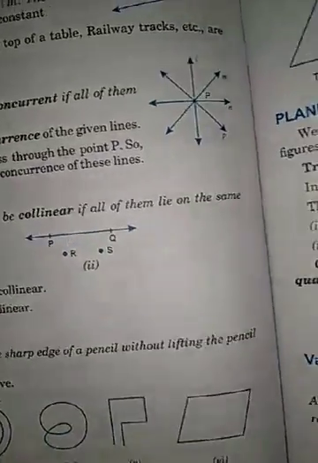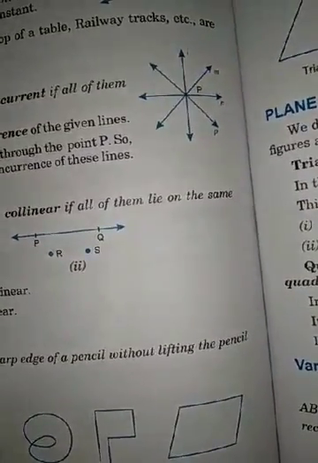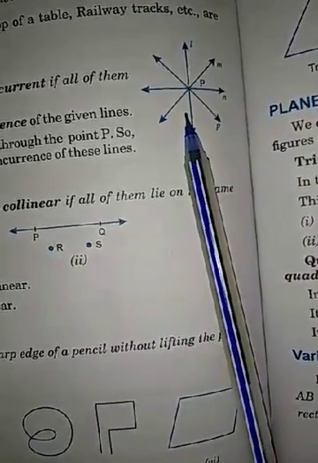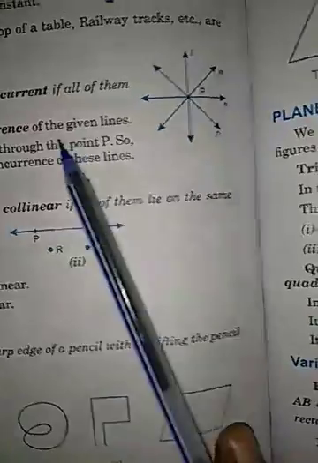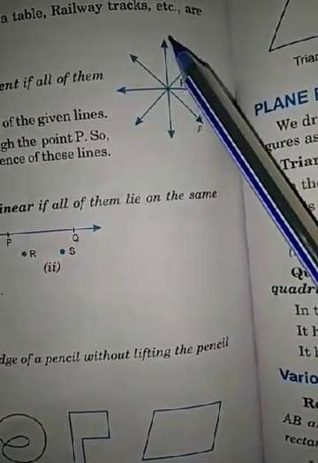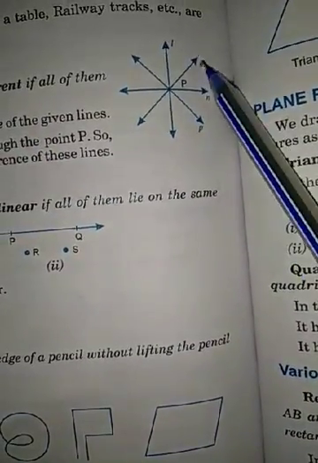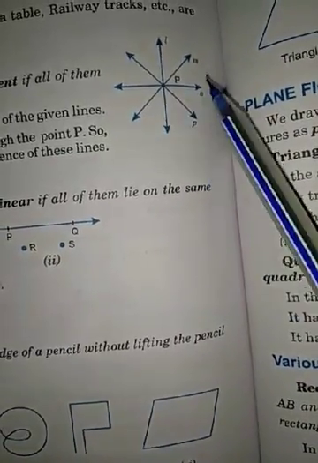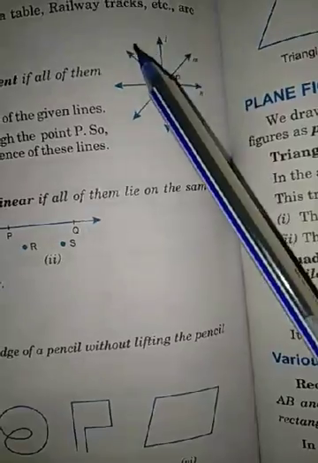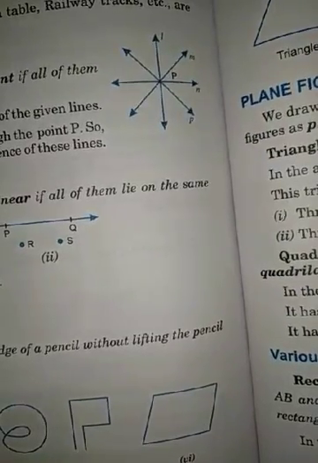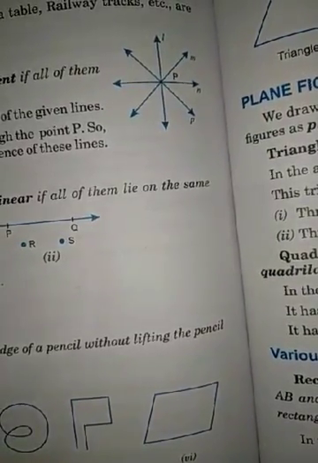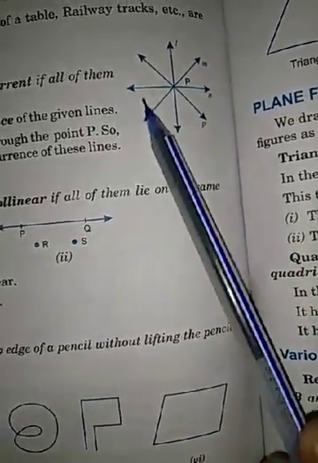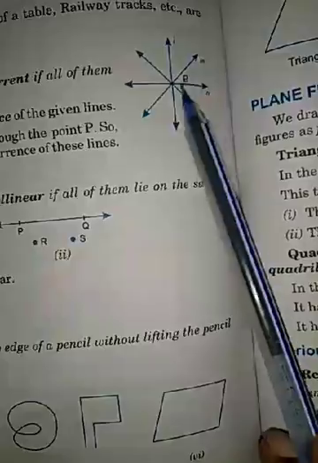Now concurrent lines. Three or more lines in a plane are said to be concurrent if all of them pass through the same point. Here you see four lines, namely lines L, M, N and P intersect at point P. So these four lines L, M, N and P are concurrent lines. And point P is the point of concurrence.